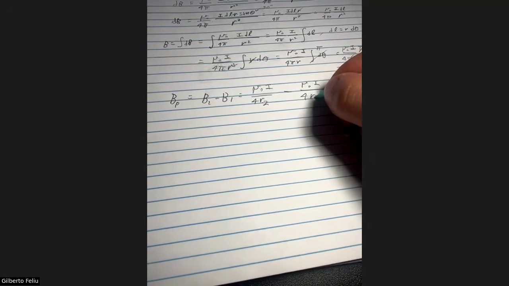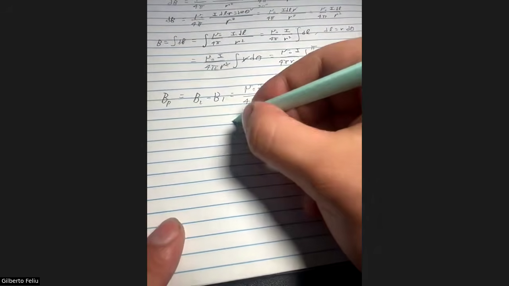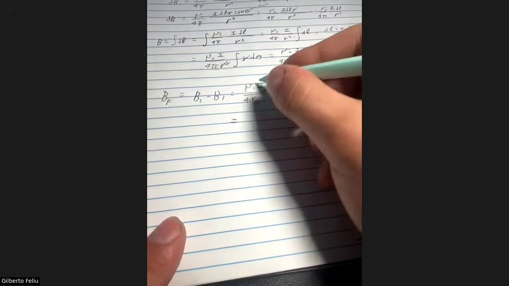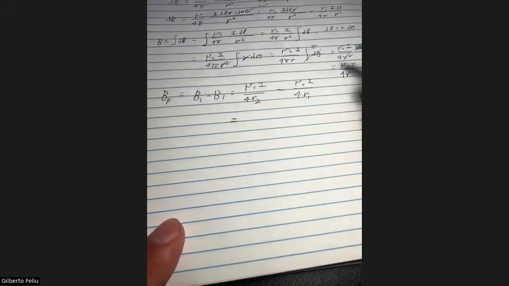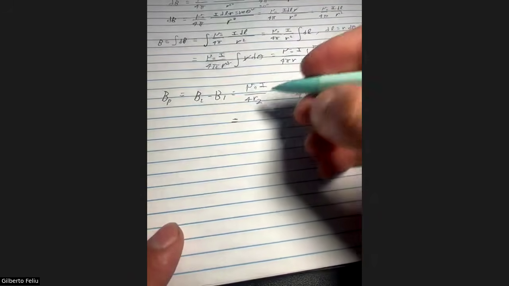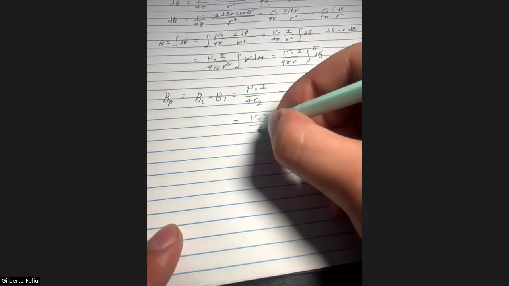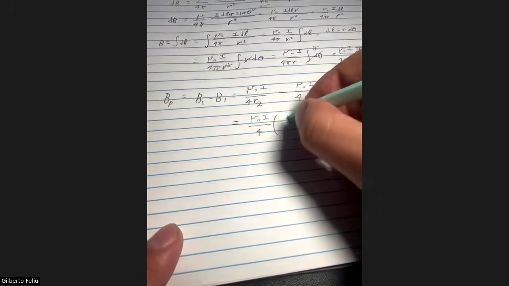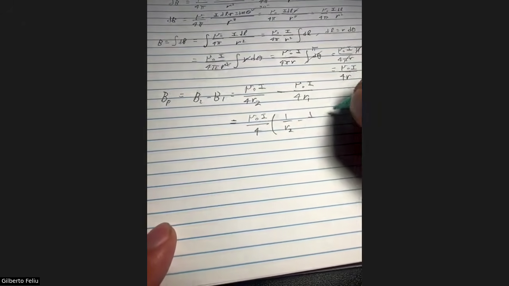So we have 4r1, and okay, we can factor some things out since there are some constants like mu and 4, and I doesn't change, so that's always going to be 5 amps in this loop. So we can just factor all of this out, and then we get 1 over r2 minus 1 over r1.